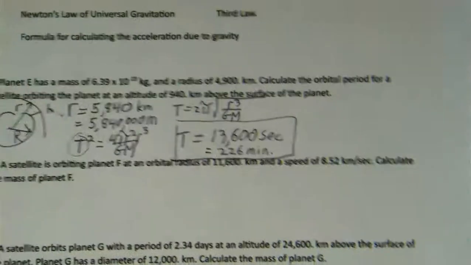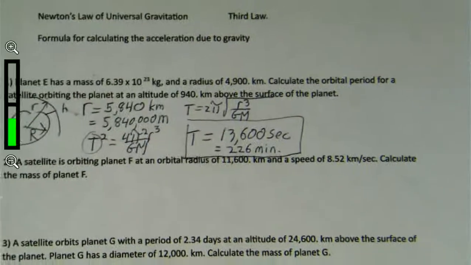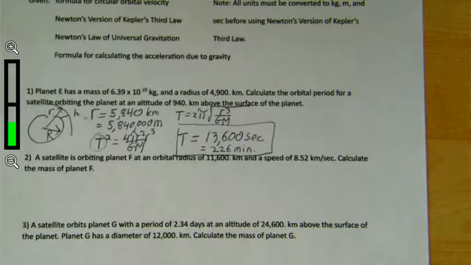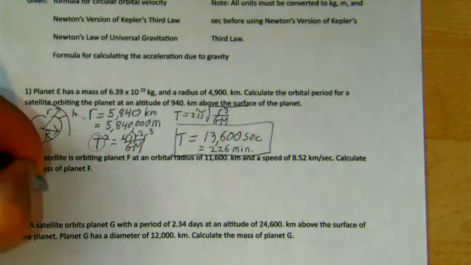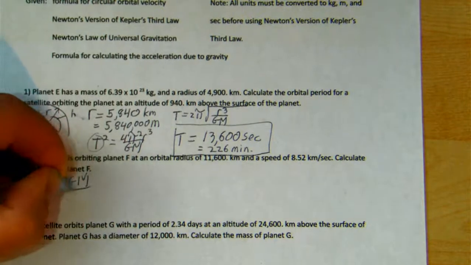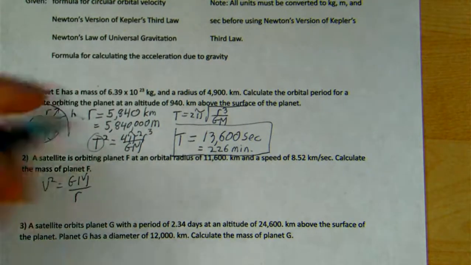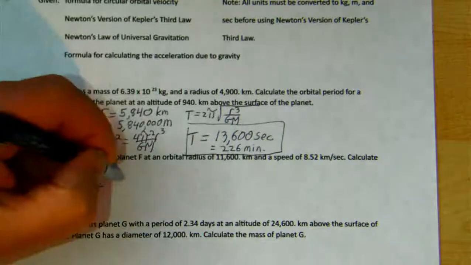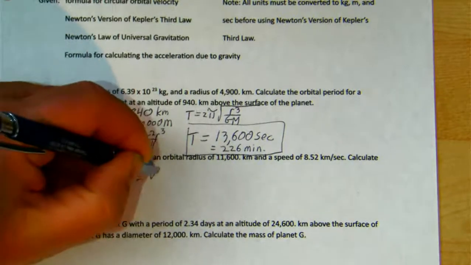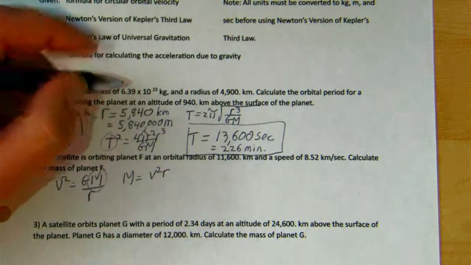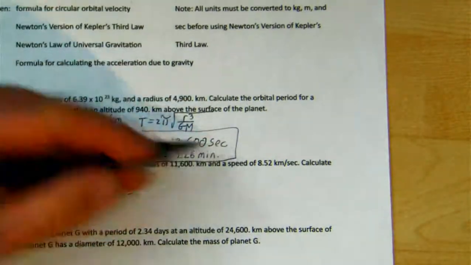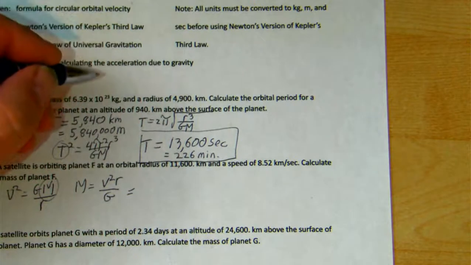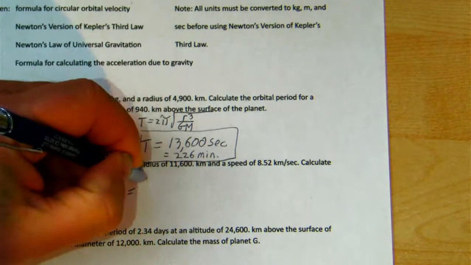Number 2, a satellite is orbiting planet F at an orbital radius of 11,600 kilometers and a speed of 8.52 kilometers per second. Calculate the mass of planet F. V squared equals GM over r. We're going to rearrange and solve for the mass. The mass is equal to v squared times r divided by G. The speed is in kilometers per second, so we need to turn that into meters per second.